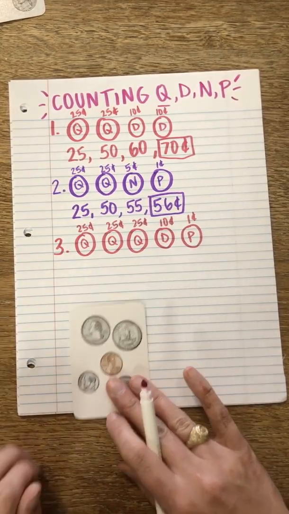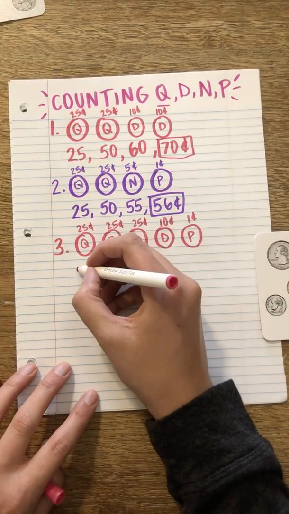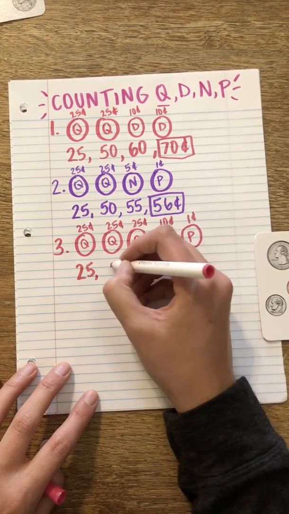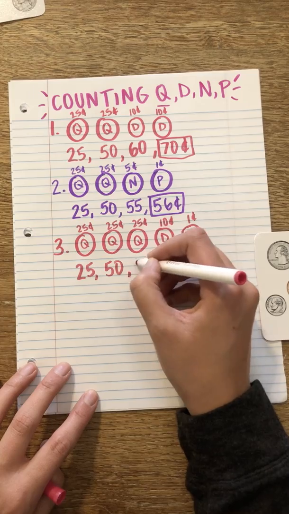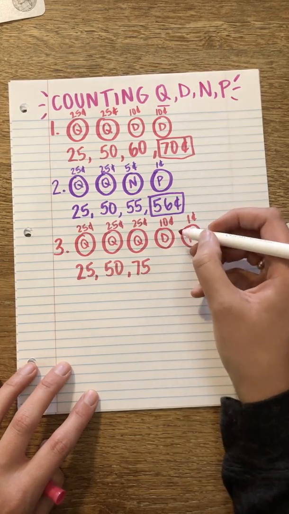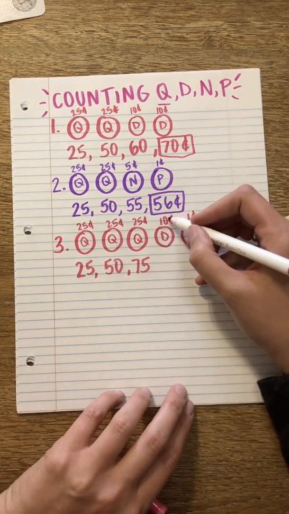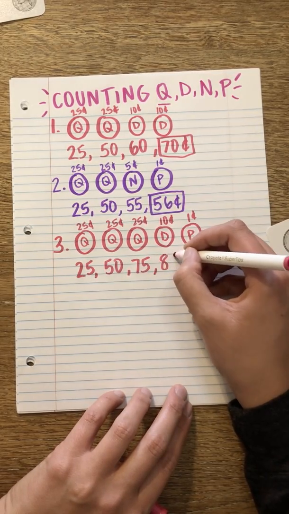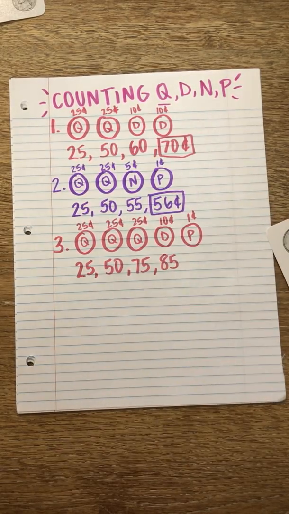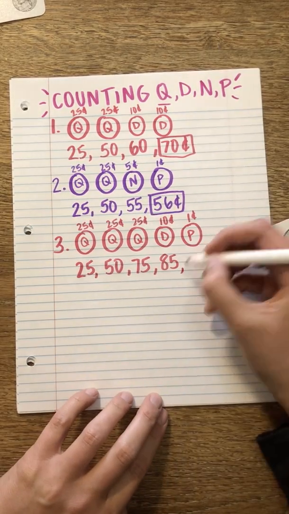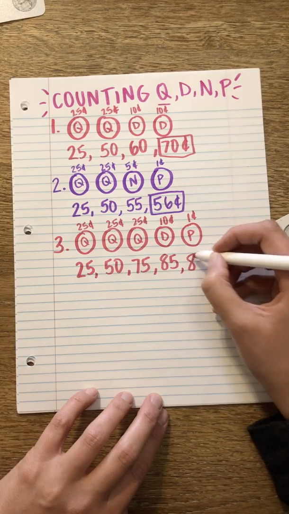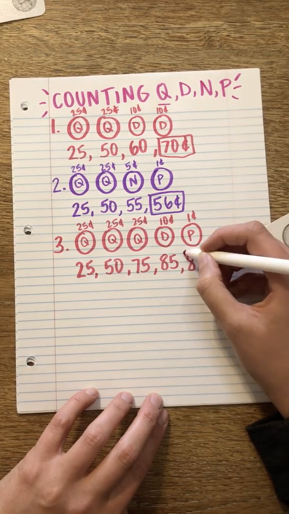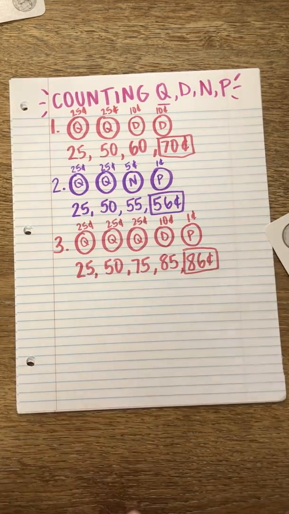All right, here we go. You ready? Let's skip count by our quarters first. We're going to say 25, 50, 75, oh, now we're done with quarters. 75 plus our 10 cents from our dime would be 75, 85. Good thing we know how to count by tens from any number. Okay, 85, and then we'll do 1 more cent, which would be 86 cents. All right, and 1 more.